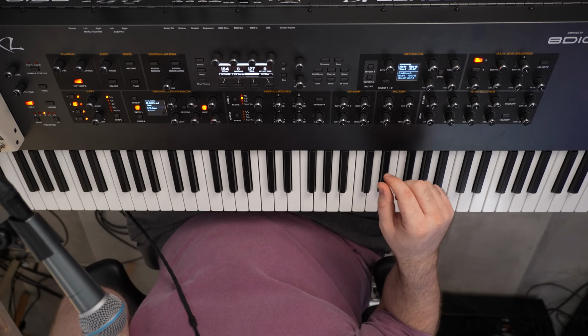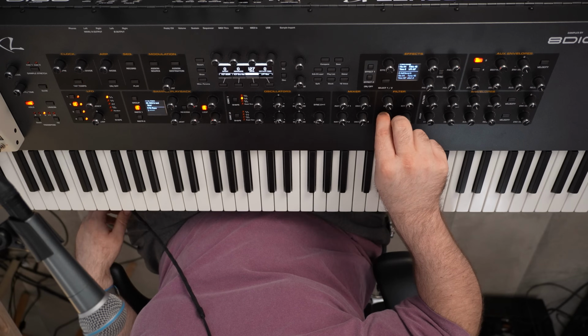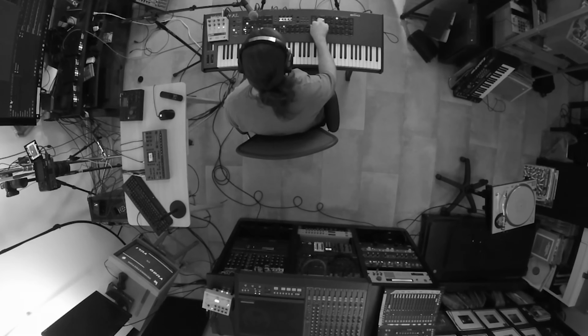That's only the oscillator itself. I haven't introduced any filter. I just drove the sound a little bit to give it a little bit more power, but it has like a nice sound to it, I think.